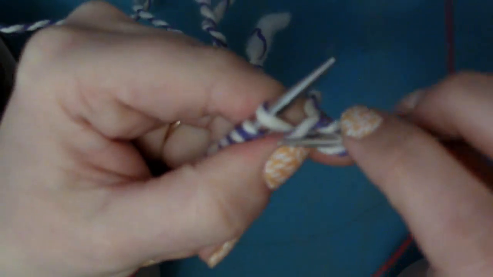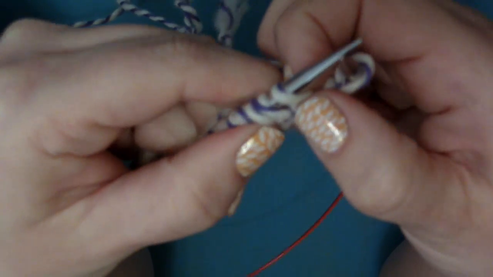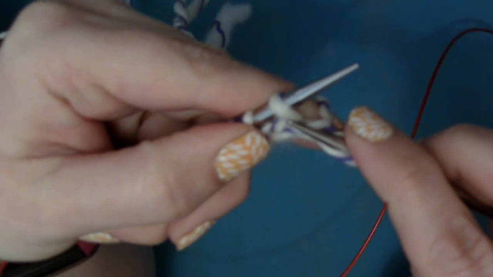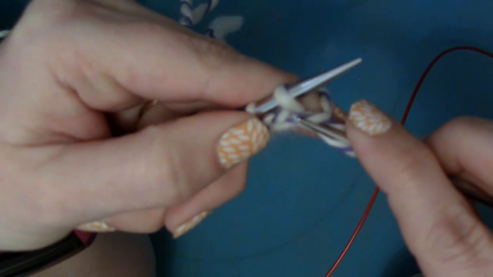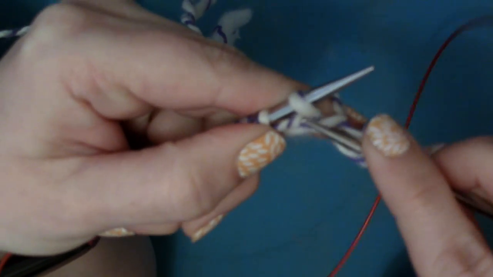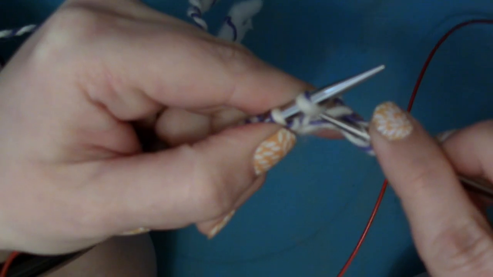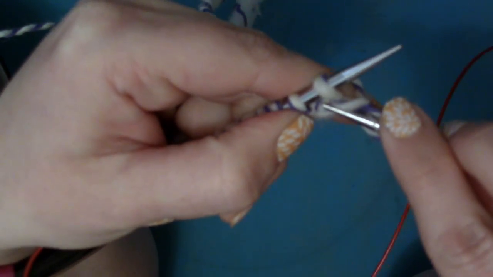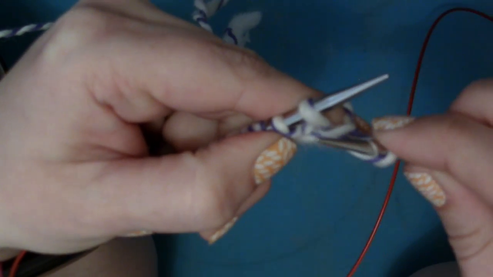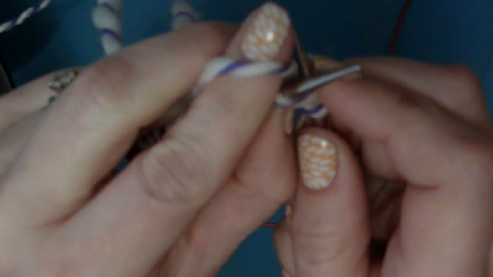it is not. When we examine it here, the leg facing me is angled towards the front, towards the right, and the back stitch is angled towards the left. So we can knit this stitch as normal.